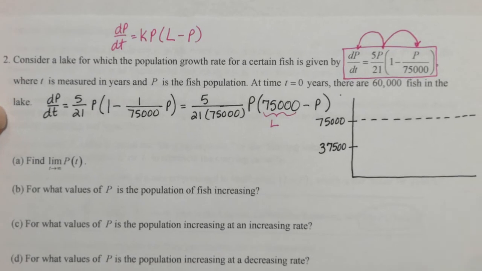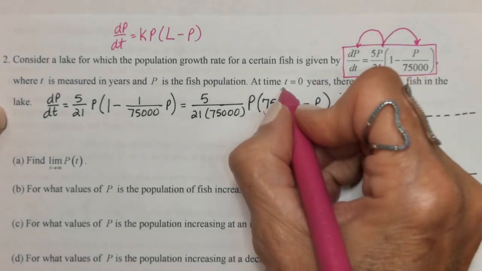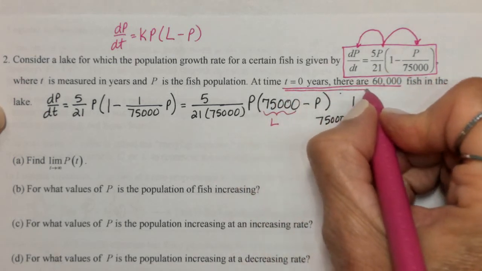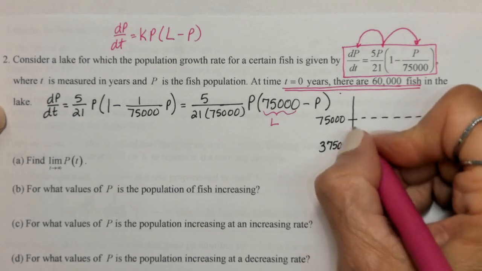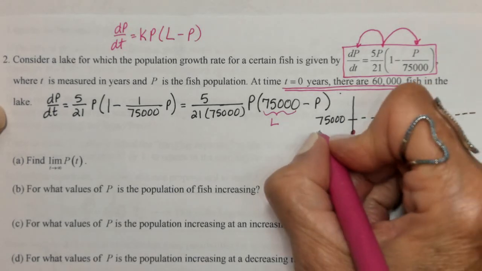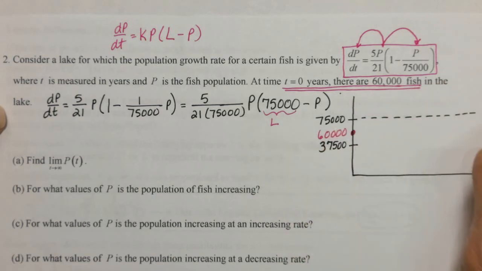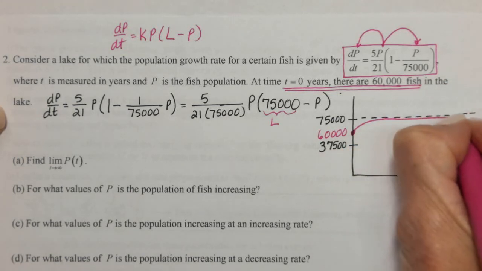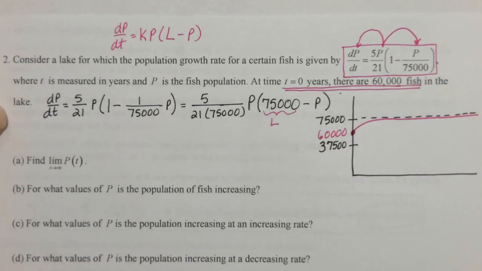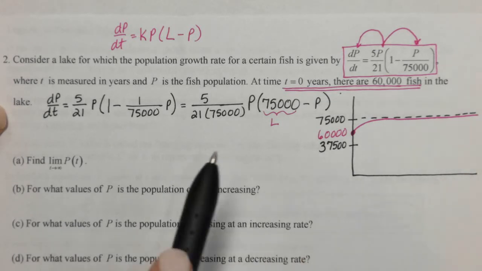So I have that, and my initial value of P. When time is 0, there are 60,000 fish. So we're in between L and 1/2 of L at 60,000 fish. So I know what the graph of this looks like. The graph is always concave down, and it does that. I could prove that to you. We could do a lot of work to get that, but it is absolutely true. This is how I want you to do these problems.